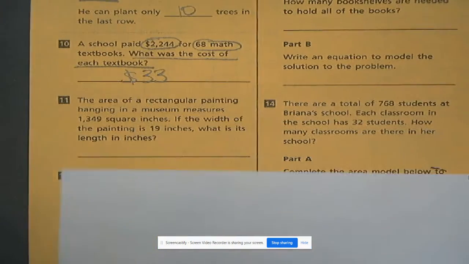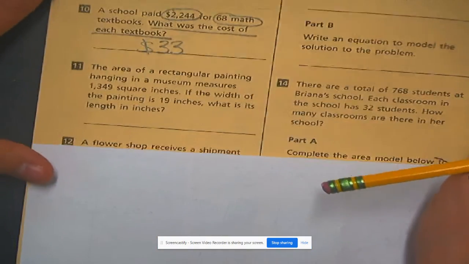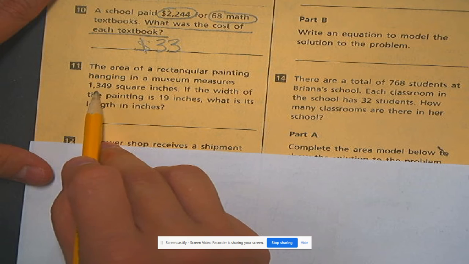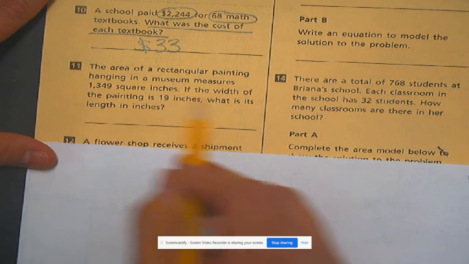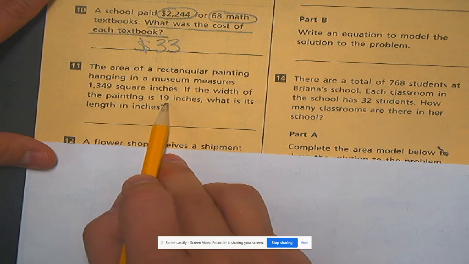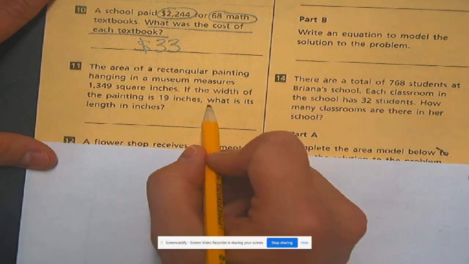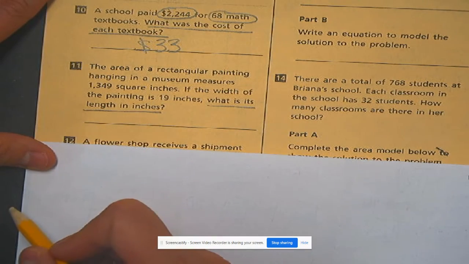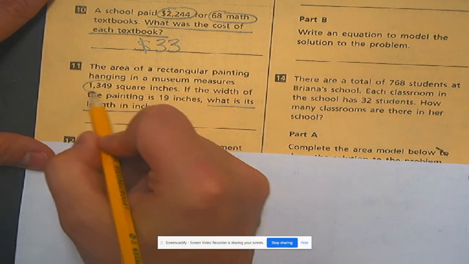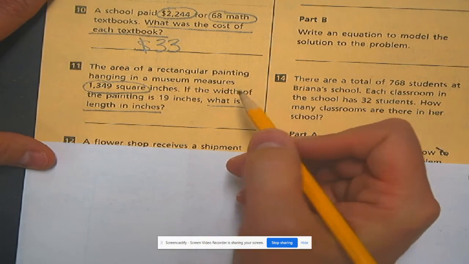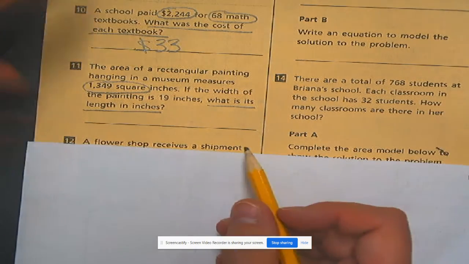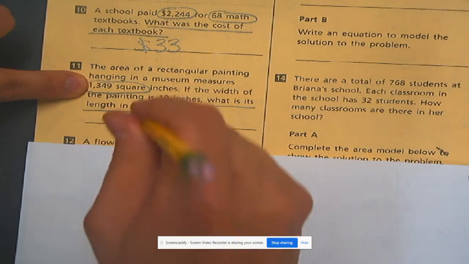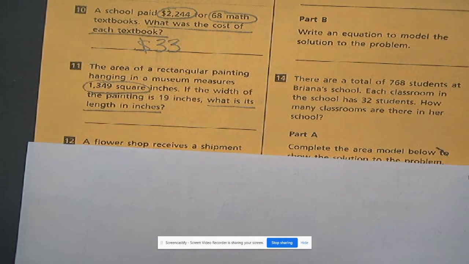Flip her over. The area of a rectangle painting hanging in a museum measures 1,349 square inches. If the painting is 19 inches wide, what is the length in inches? Well, we know the area does what? What do we do to find area? Length times width. So if we know the area and we know the length, how are we going to find the width?